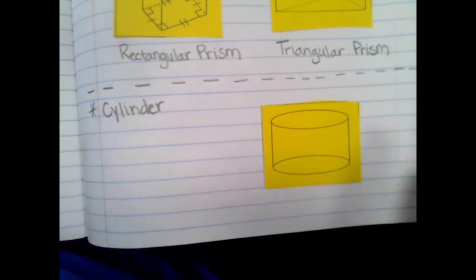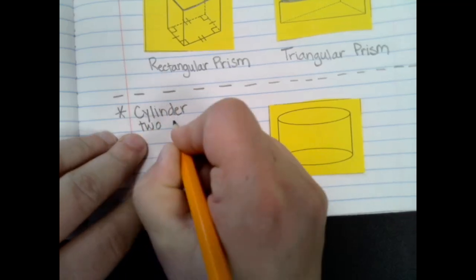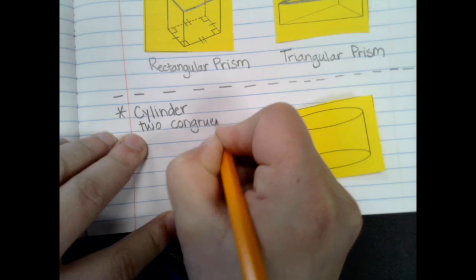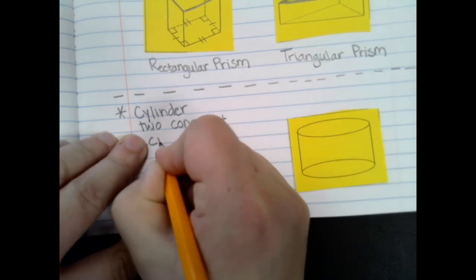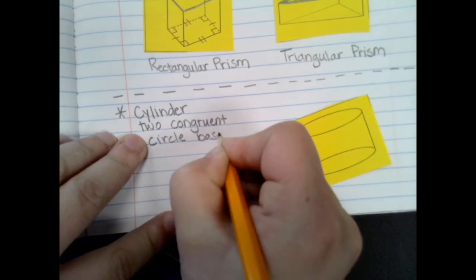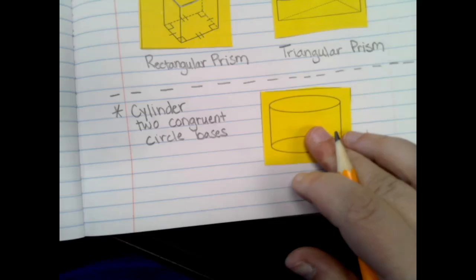Okay, and our cylinder has 2 congruent circle bases, and then you can go ahead and glue in that cylinder right next to it.